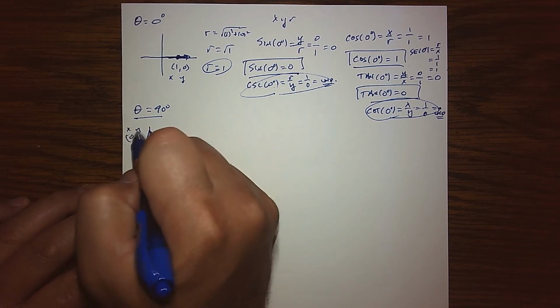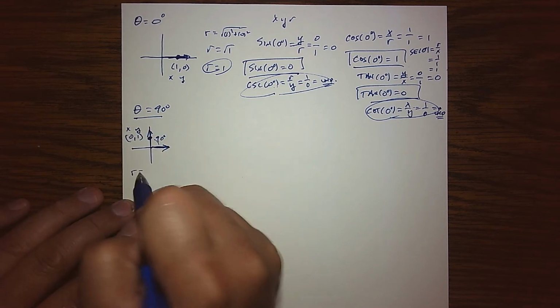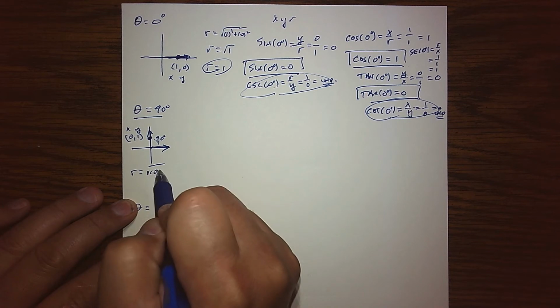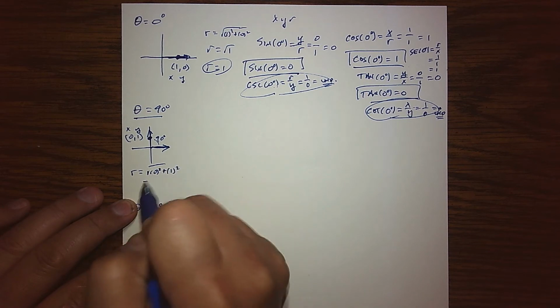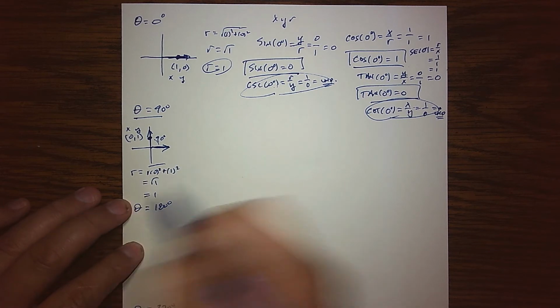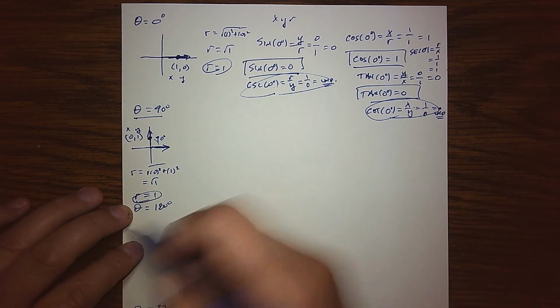So we now know what x is and we know what y is. What about r? Well, again, it's the square root of x squared plus y squared. We get the square root of 1, so r is equal to 1, and we're off to the races.